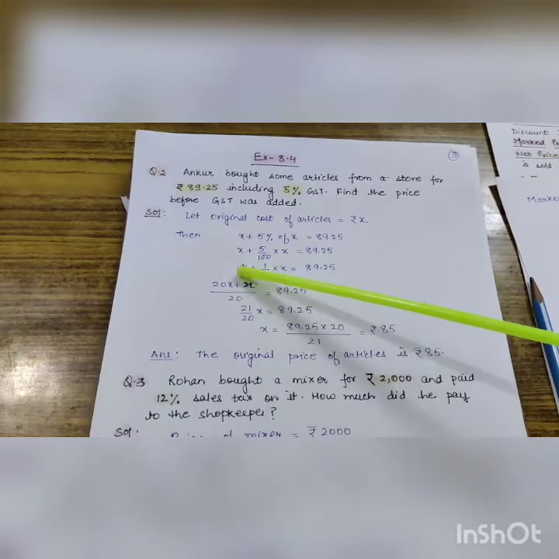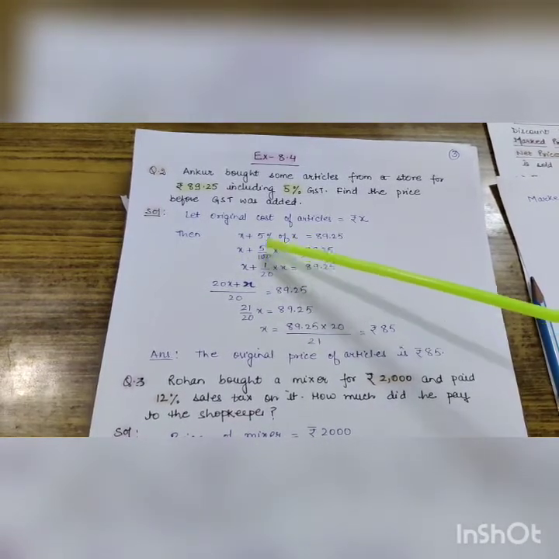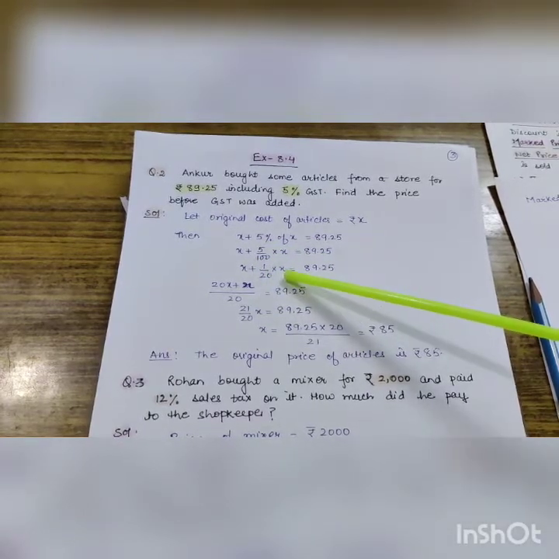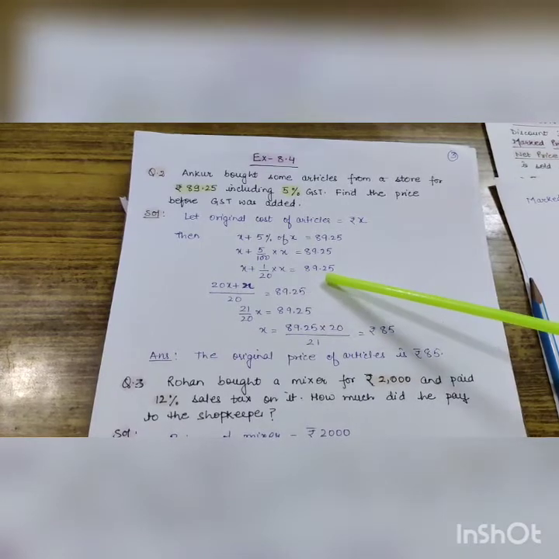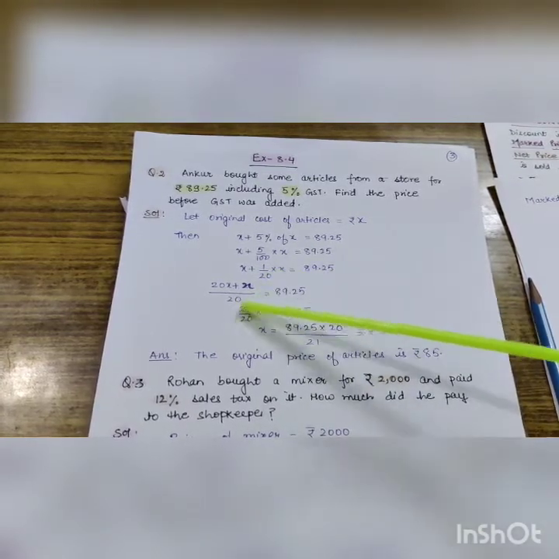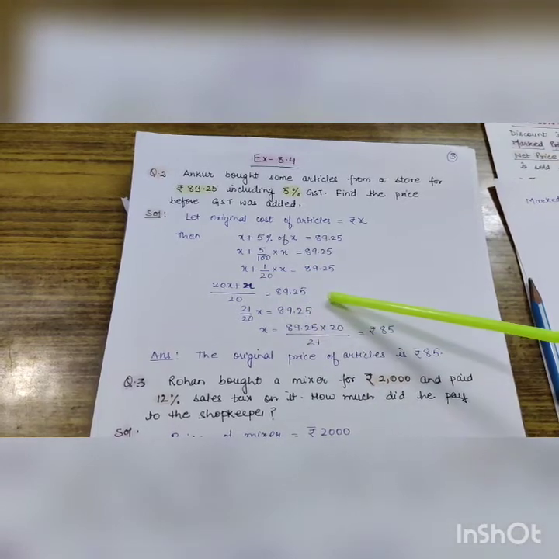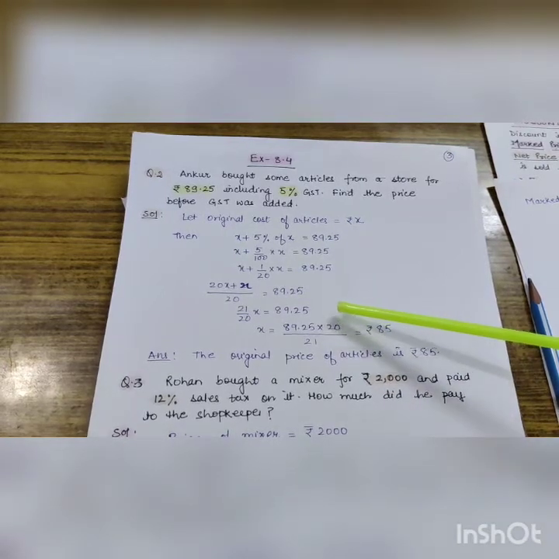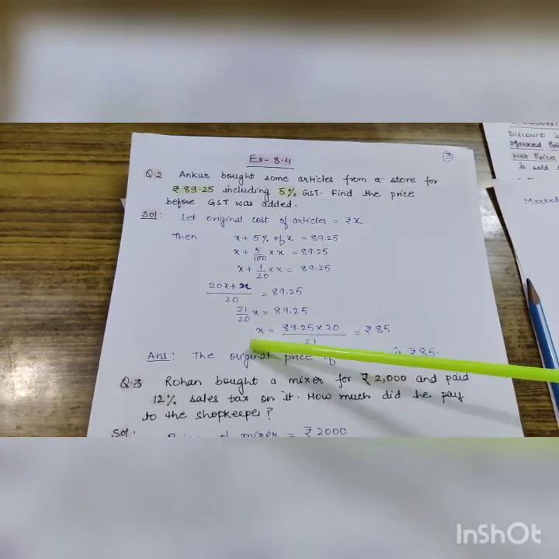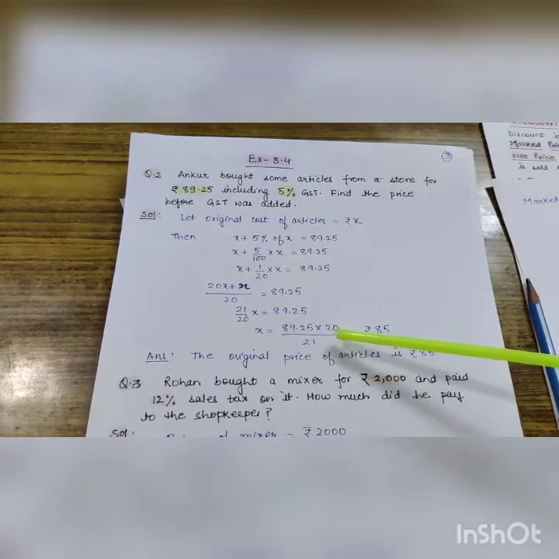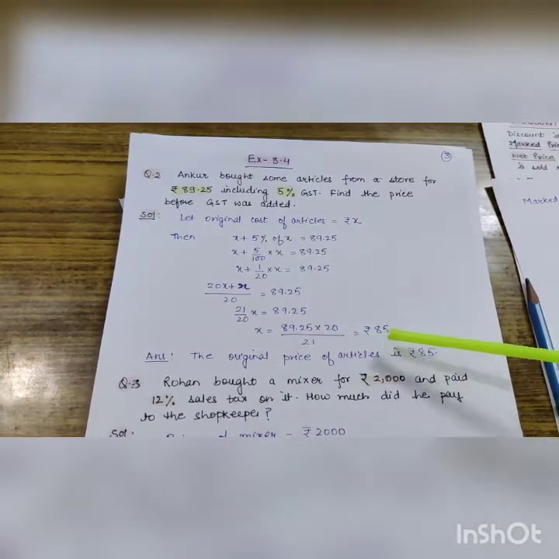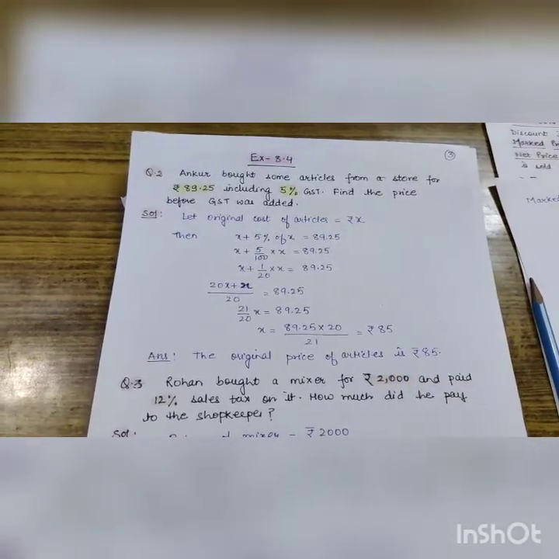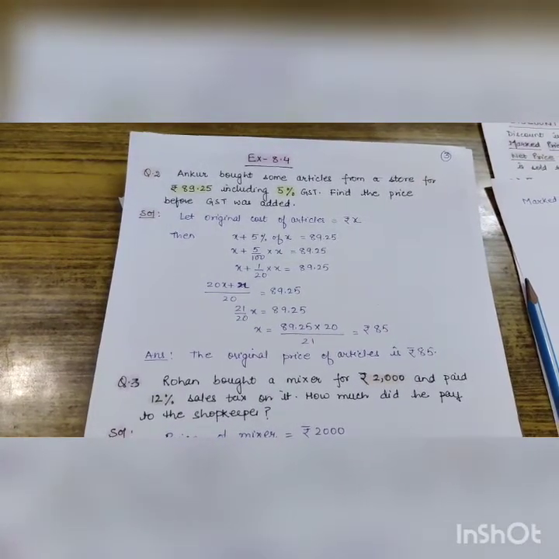You just have to calculate this equation. X plus 5% means 5 upon 100 into X. You just cancel it out. It becomes 1 by 20 into X. X plus 1 by 20 X is equal to 89.25. Just take the LCM. 20 is the LCM. 20X plus X is equal to 89.25. And 20X plus X is 21X upon 20, equals 89.25, and cross multiplying you will be getting X is equal to 89.25 into 20 upon 21, which is equal to rupees 85. So the original price of the article is rupees 85. I hope you have understood this.